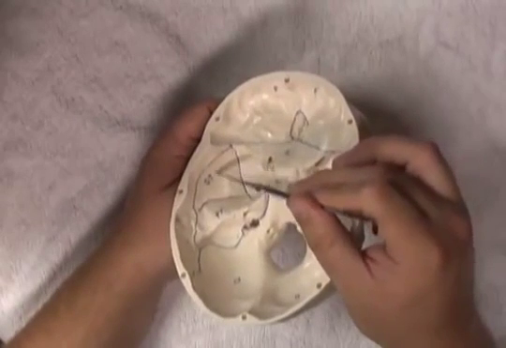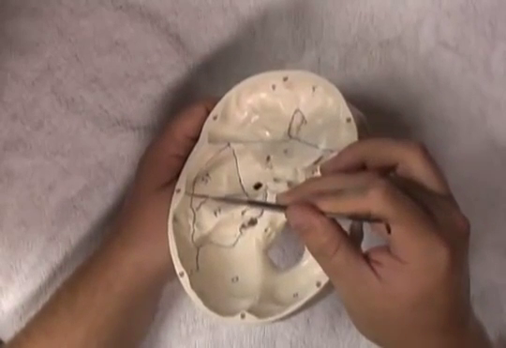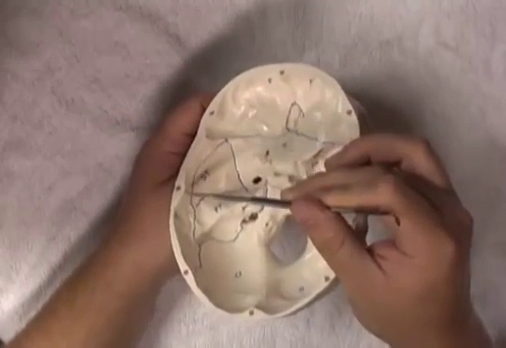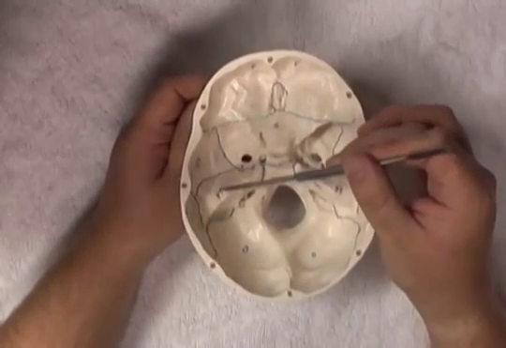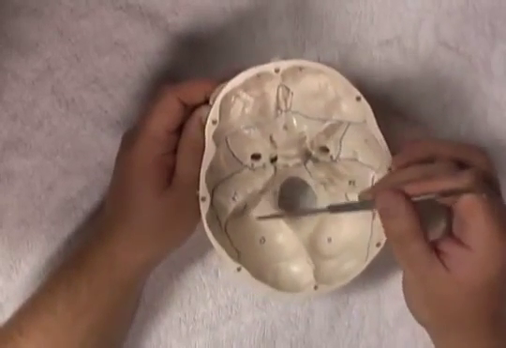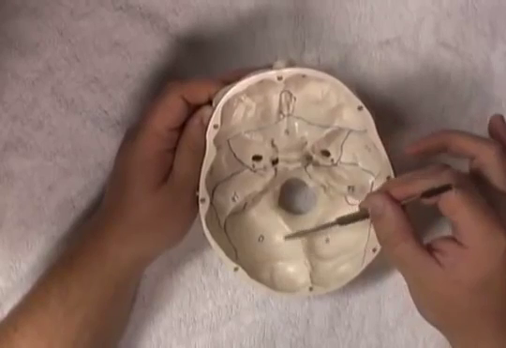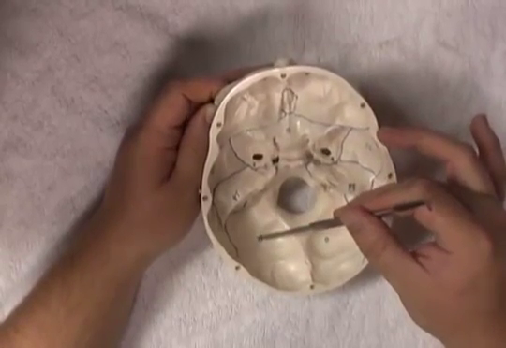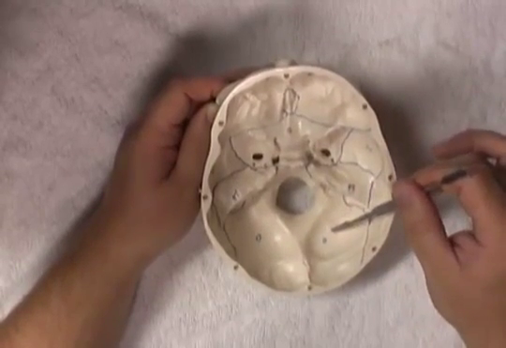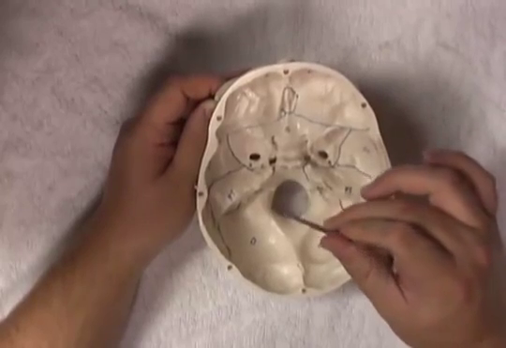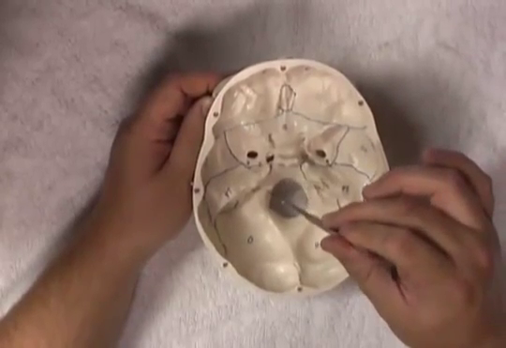Going superior from the temporal bone, we then find the parietal bone. If we travel posterior from the petrous part of the temporal bone, we then find the occipital bone, and here we can see the left portion of the occipital bone, and here's the right. Clearly we have this large foramen, which is the foramen magnum.